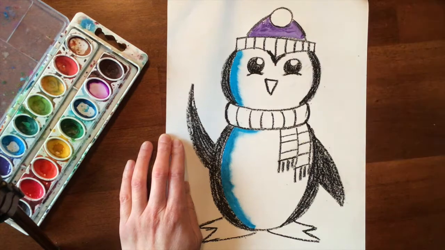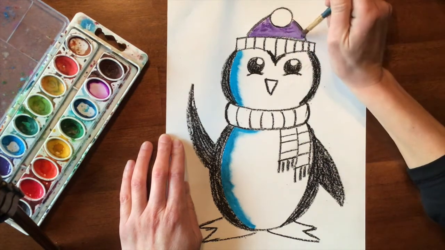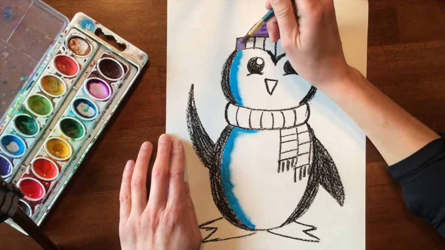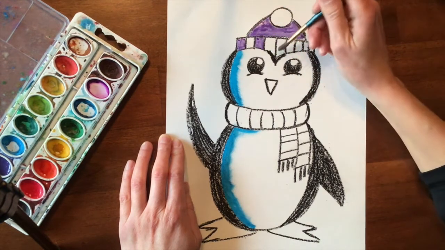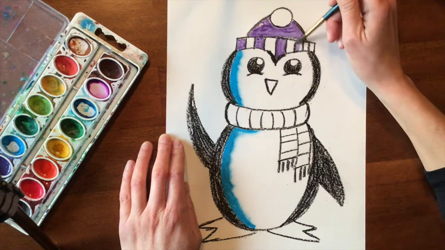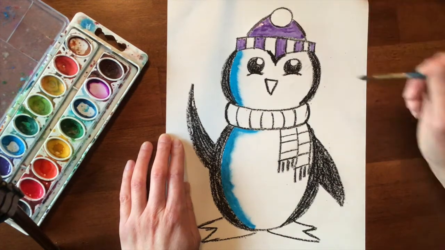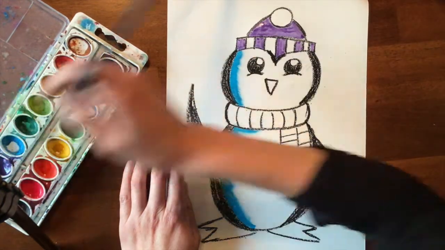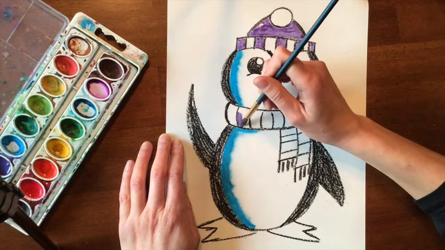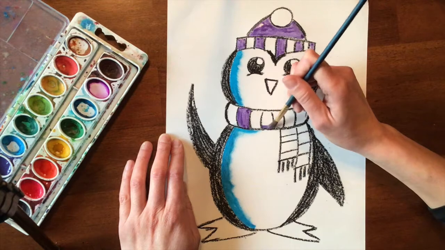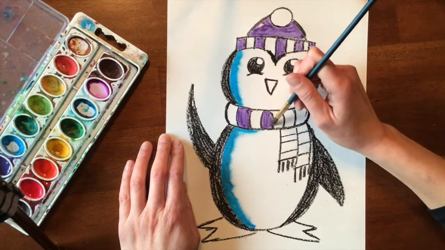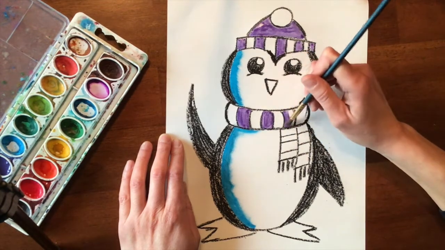So maybe I want purple and a different color, and purple again, like this. And maybe I would like to continue that same pattern in my scarf. It's up to you. You're the artist. You can decide how you would like it to look.